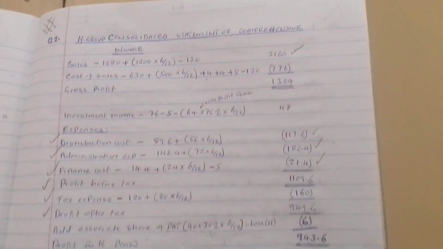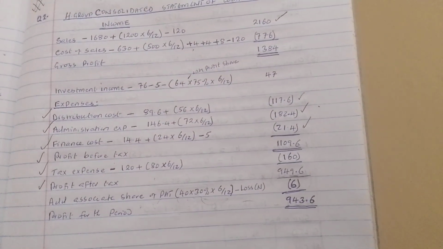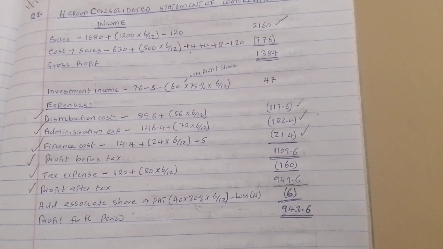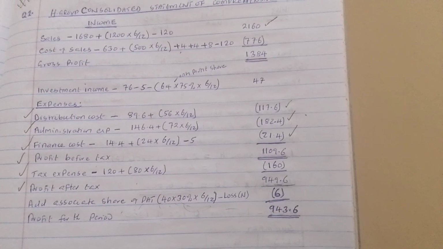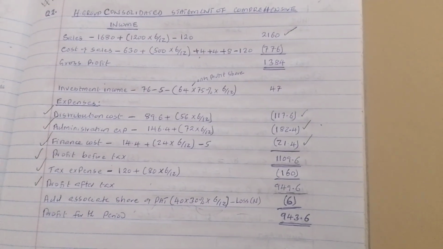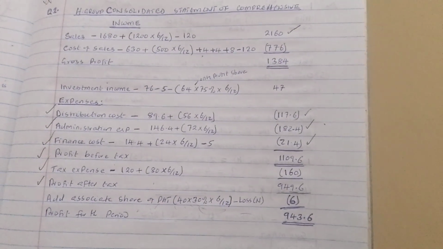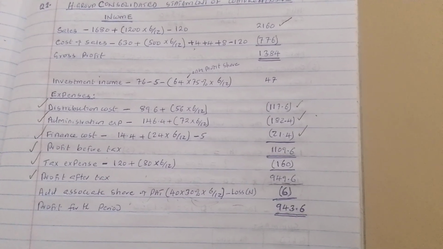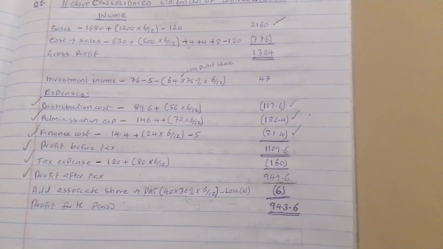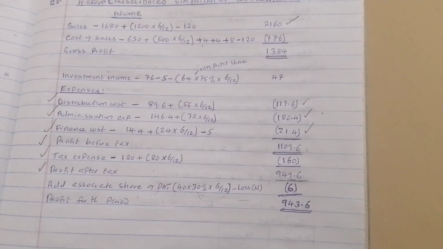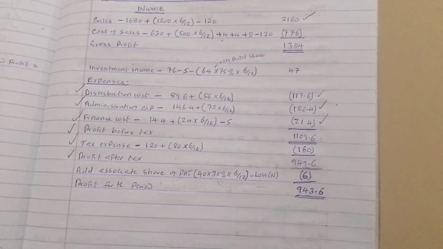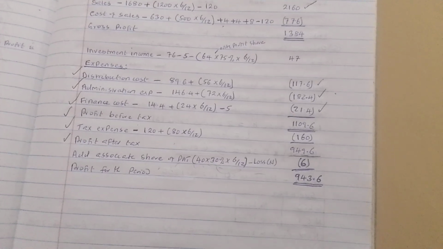The cost of sales, you can see the cost of sales: 630 plus 500 times 6 over 12 plus 4 plus 4 plus 8 minus 120. 120 was the sales, which we have subtracted again up there. 4 is the depreciation. The other 4 is amortization of the trademark. The other 8 there is the unrealized profit. So we are lessing 776. So gross profit is 1384.